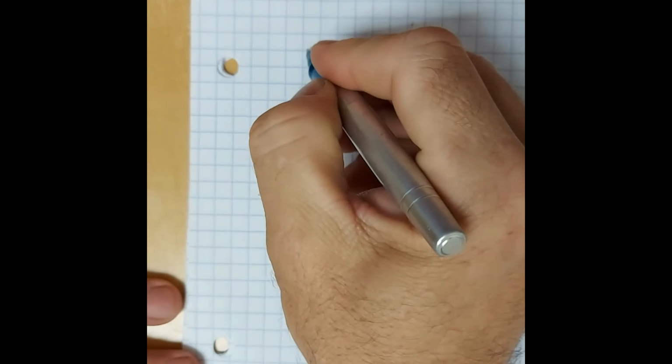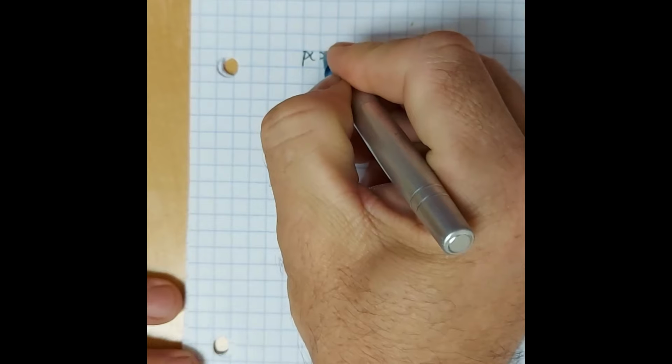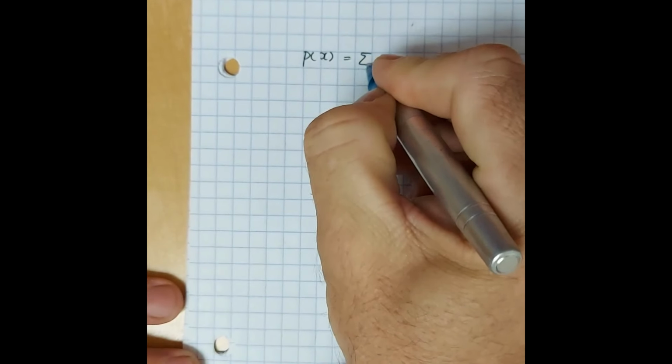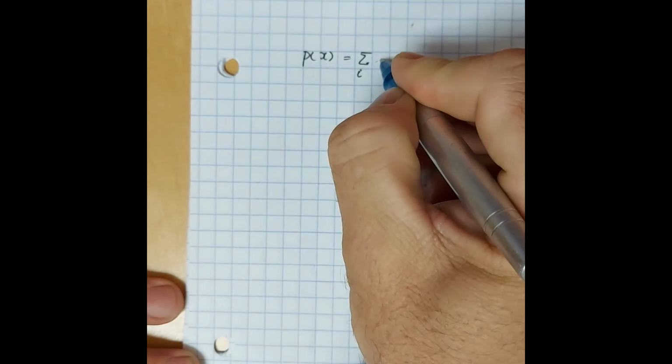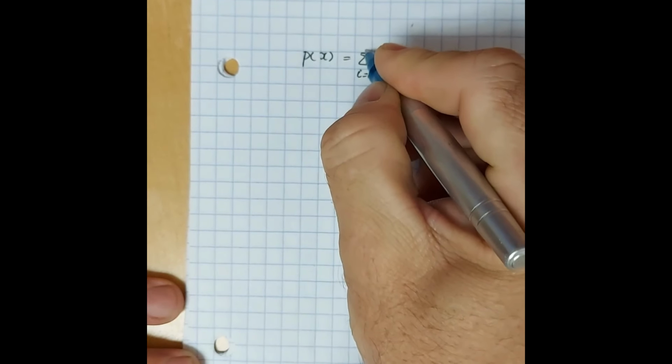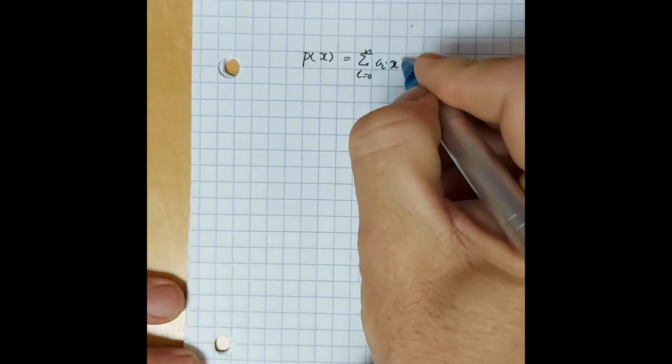Alright, in this video we're going to look at showing p of x is equal to the sum of a_i x^i from i = 0 to n.